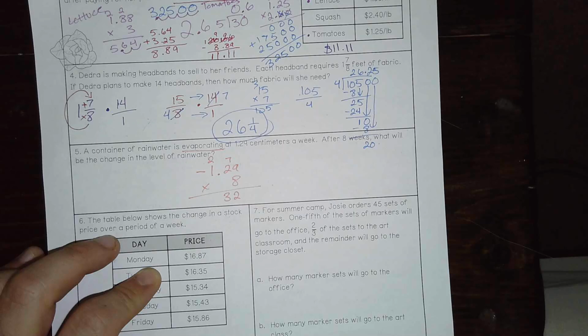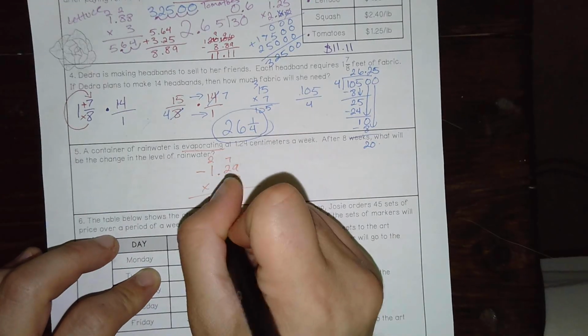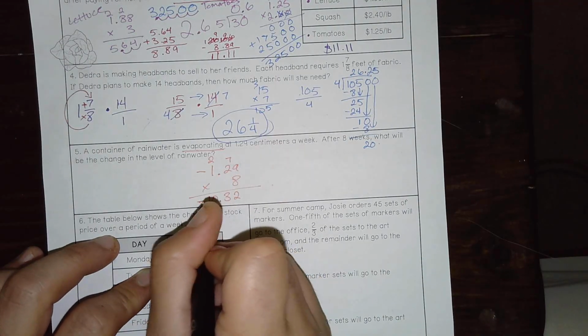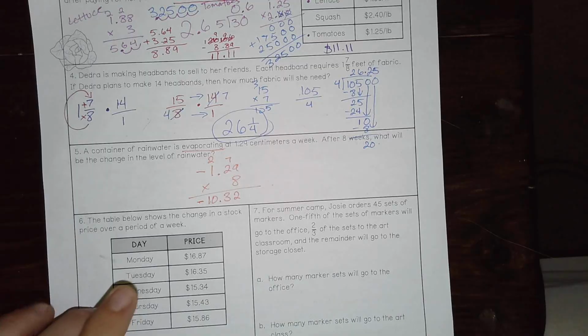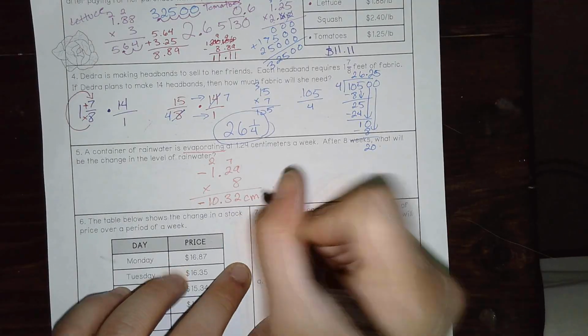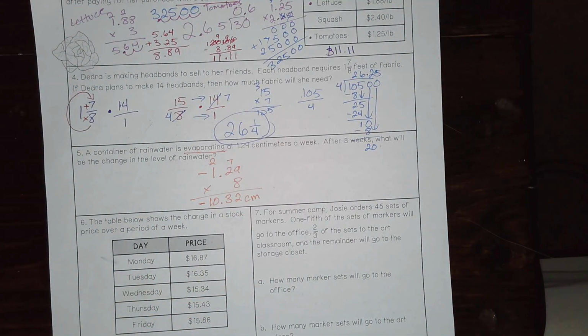Carry my 2. 8 times 1 is 8. Plus 2 is 10. But of course, it was a positive times a negative, so my answer very clearly is negative 10.32. I guess we can say centimeters per week. That one's actually not bad, so it's all good.